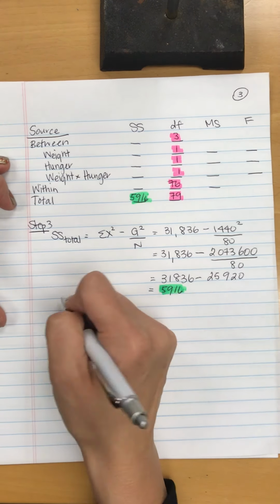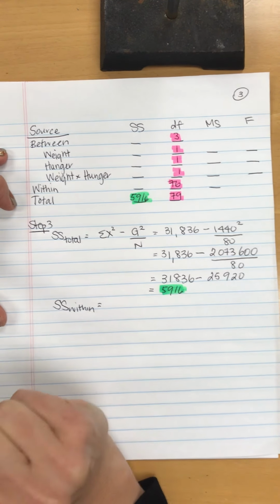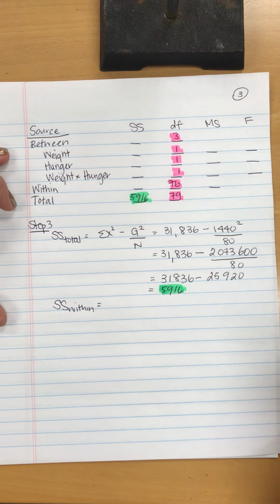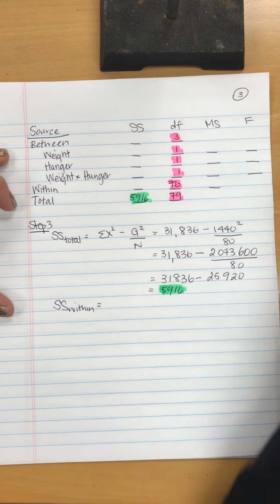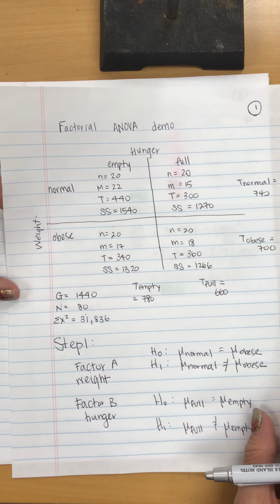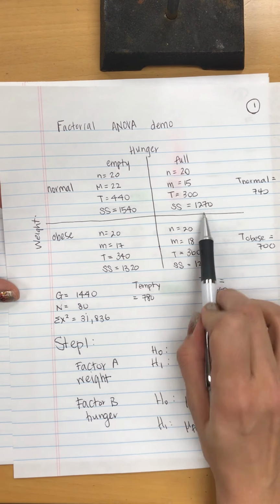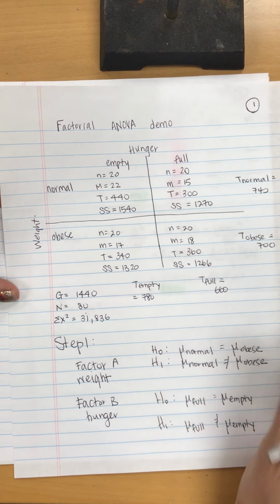Next, I'm going to calculate sum of squares within. And the sum of squares within is equal to the sum of squares from each of those 4 cells, which was given to us in this question. So if you come back here to this first page, we're going to add 1540 plus 1270 plus 1320 plus 1266.